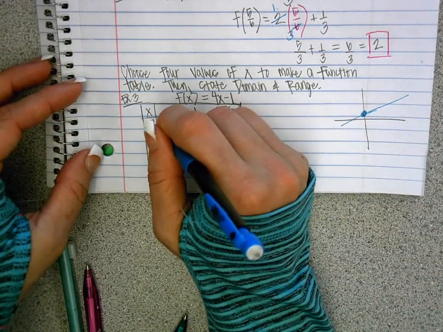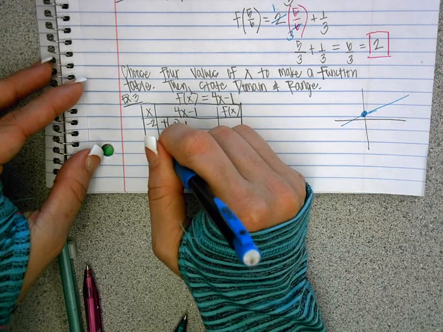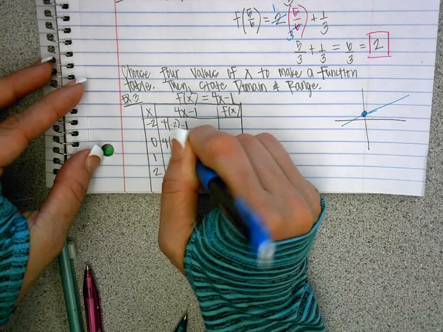So we're going to do 4 times negative 2 minus 1. And I want you to actually work these out. So 4 times 0 minus 1. Oh my goodness, you can do it.